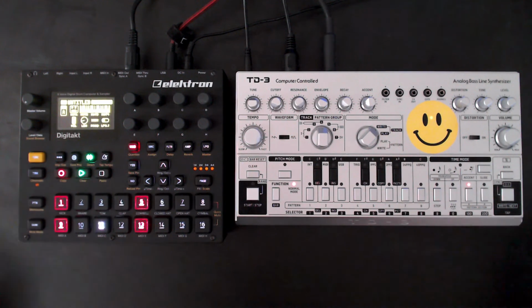And there you have it. That's how to sequence an external instrument using the Elektron Digitakt.